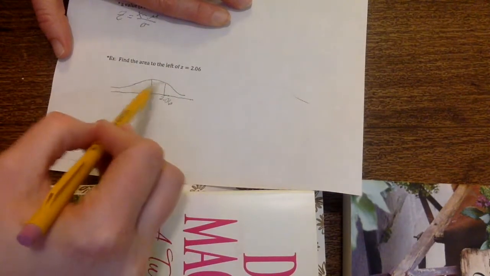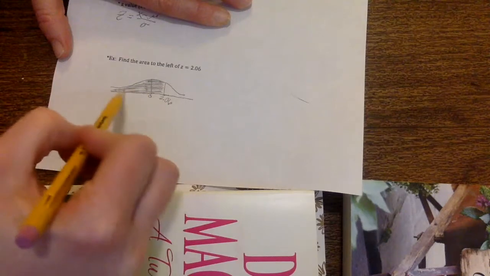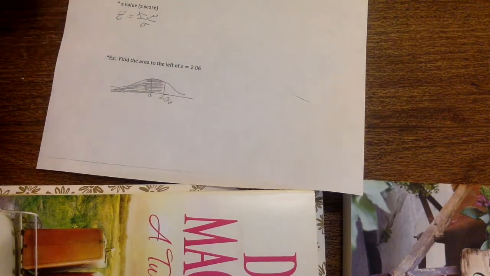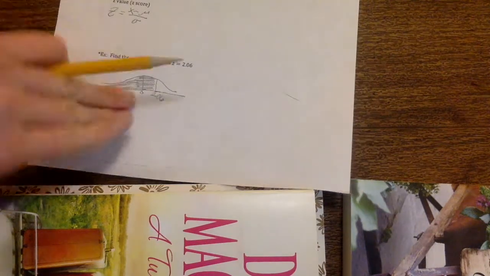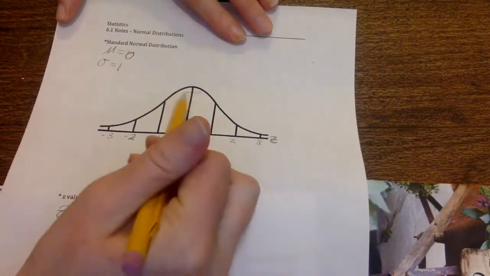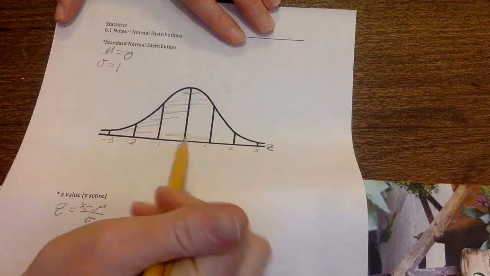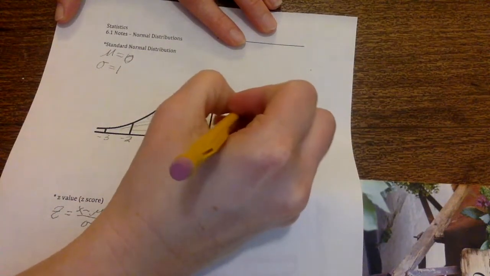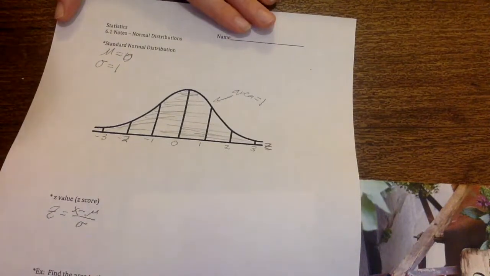We want the area to the left. So I shade what they're asking for. Here's what's really cool. The reason we use this is because the whole area under this curve is 1.